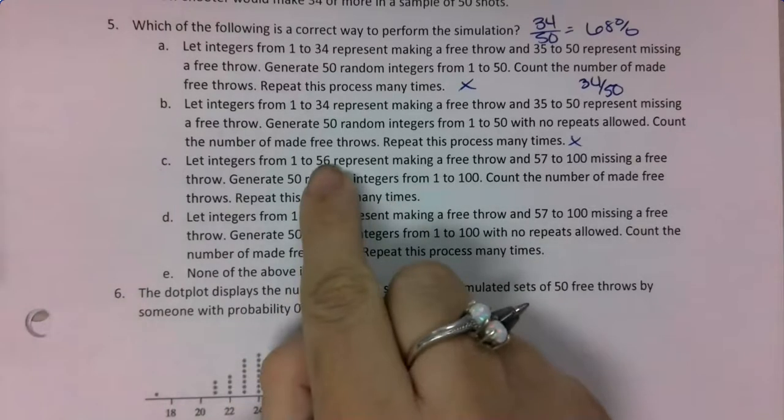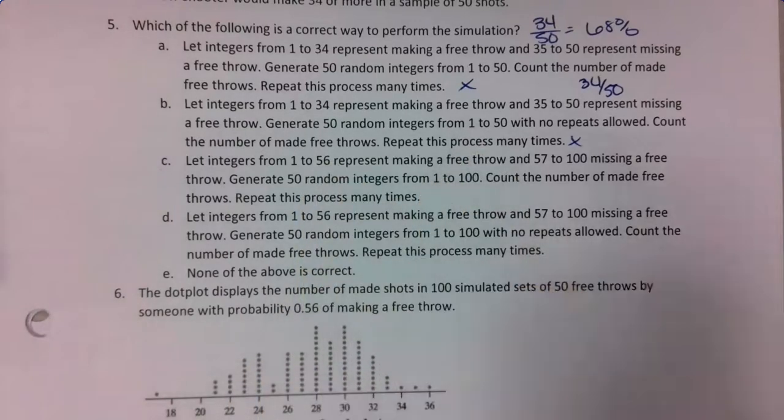C says let integers from 1 to 56 represent making a free throw, and 57 to 100. So he is making 56 out of 100, so we'll keep reading. It says generate 50 random integers from 1 to 100, count the number of made free throws, and then repeat this process many times. Sounds good. I'll hold on to it and read D.